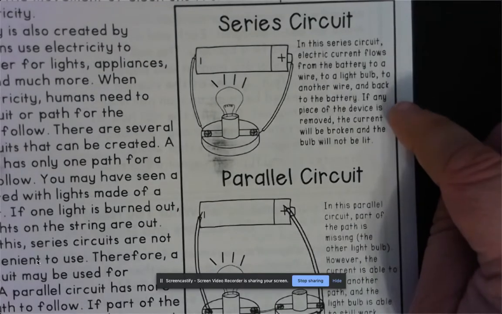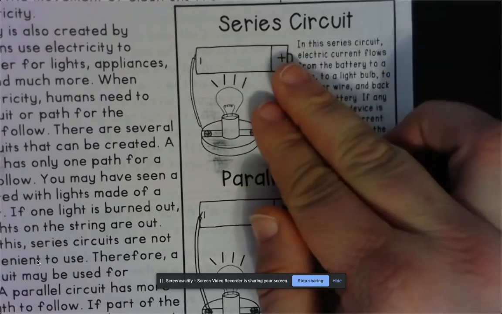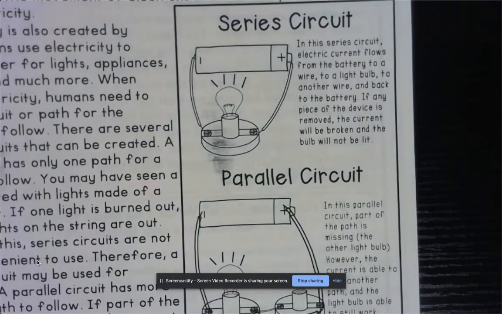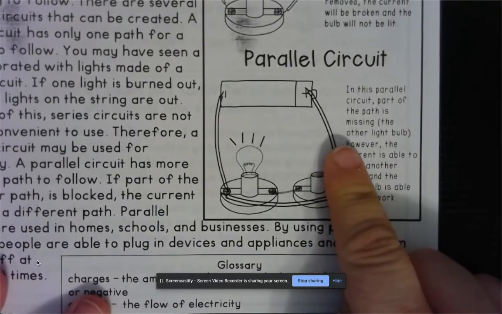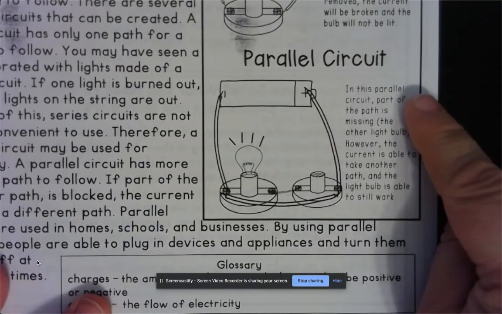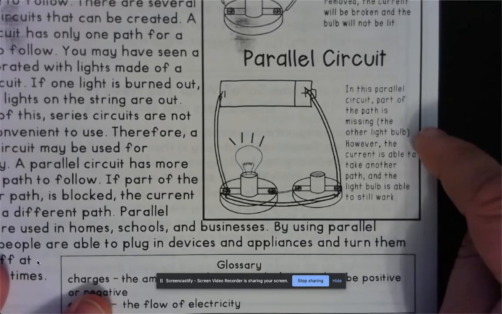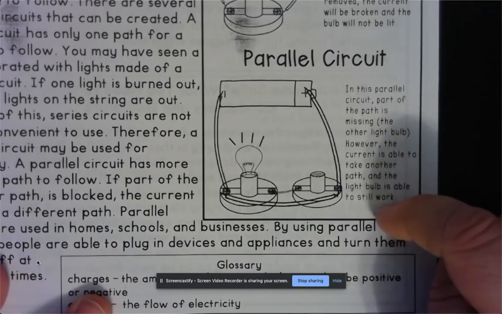If any piece of the device is removed, the current will be broken and the bulb will not be lit. So if we take this wire away, the light won't light up. If we take the battery away, the light won't light up. Okay, so let's look at the parallel circuit. In this parallel circuit, part of the path is missing, the other light bulb. However, the current is able to take another path and the light bulb is able to still work.